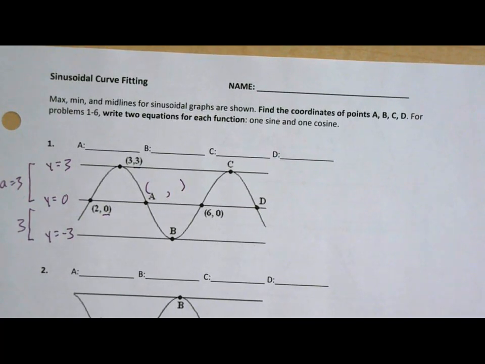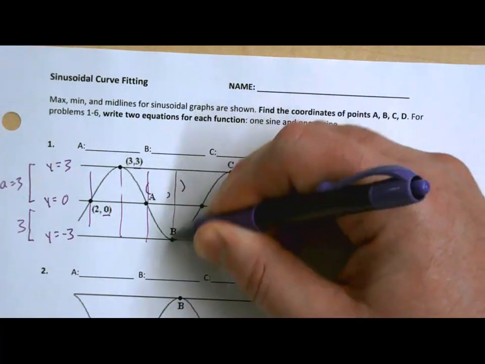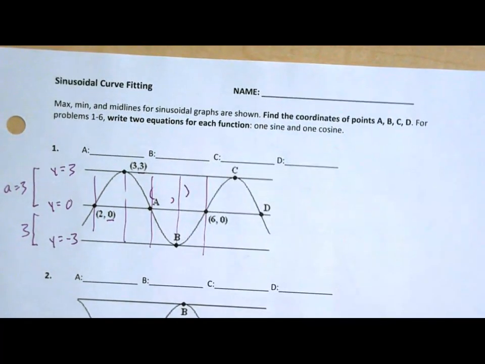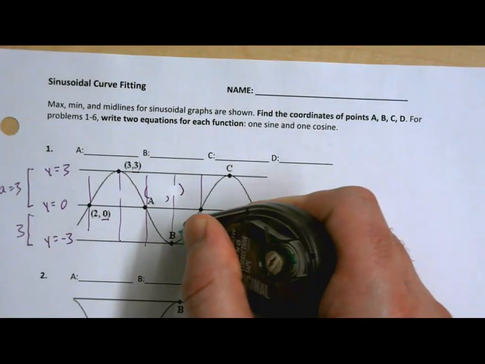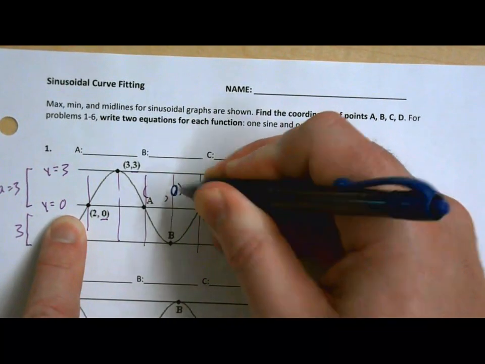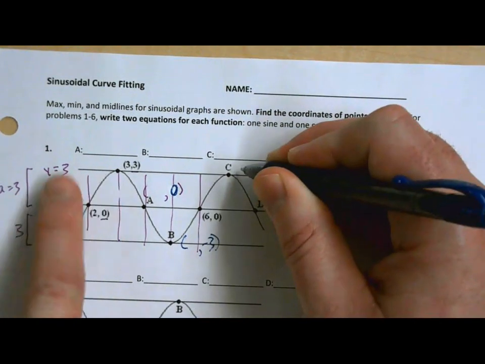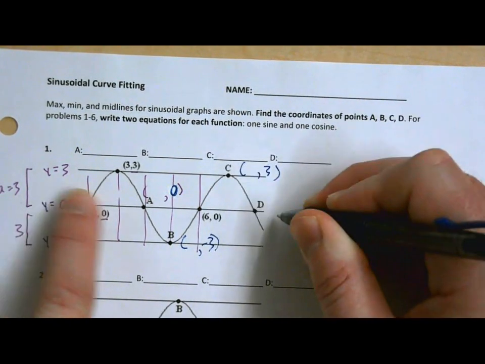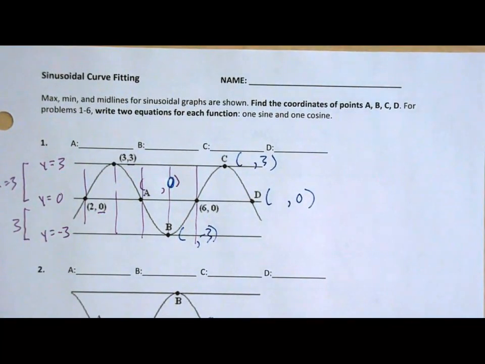When we did this, we remember how we drew these frames and everything was split up nice and evenly? If you remember that fact, that's what's going to help you figure out the x coordinates. Oh, you know what? I should go ahead and fill in my y coordinates here. So for the missing points, A would have a y coordinate of 0, and B would have a y coordinate of negative 3. C would have a y coordinate of 3, and D would have a y coordinate of 0, because they fall on those lines.